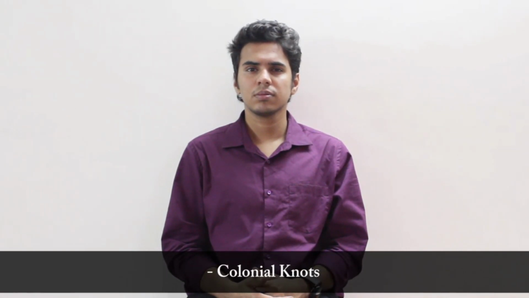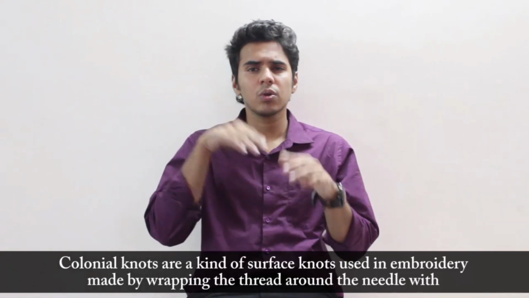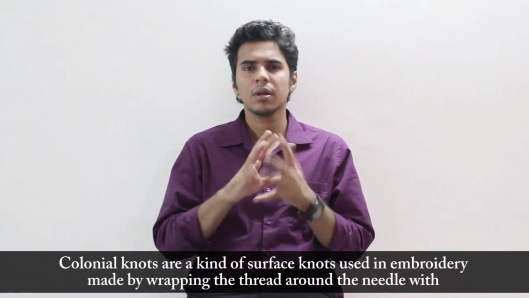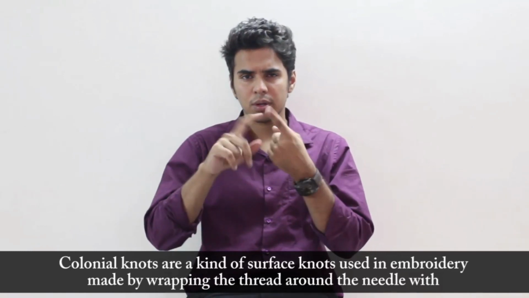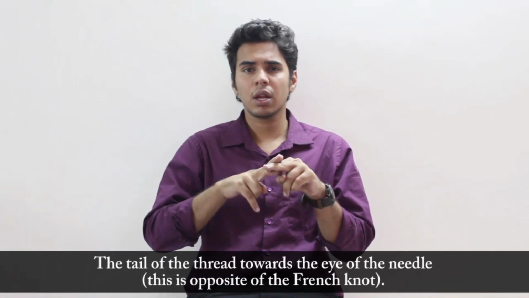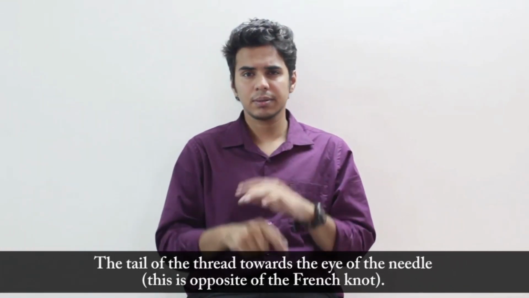Colonial knots. Colonial knots are a kind of surface knots used in embroidery made by wrapping the thread around the needle with the tail of the thread towards the eye of the needle. This is the opposite of the French knot.